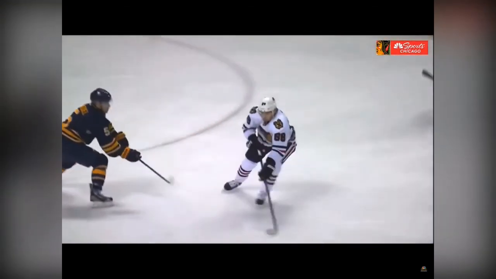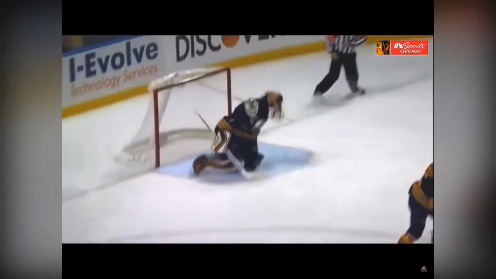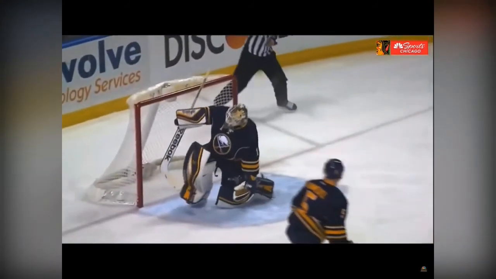Okay, he cuts, gets set, uses the screen, and now instead of shooting around the screen to the near side, he's going to shoot back across the grain to the side he just came from. And gets rewarded. Okay, let's take a look at the next one.